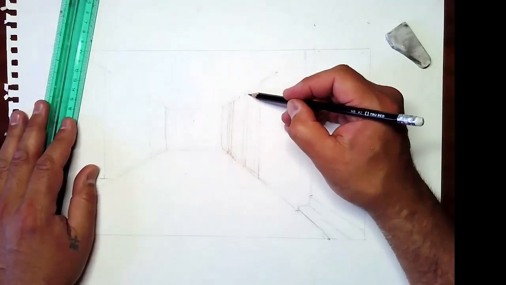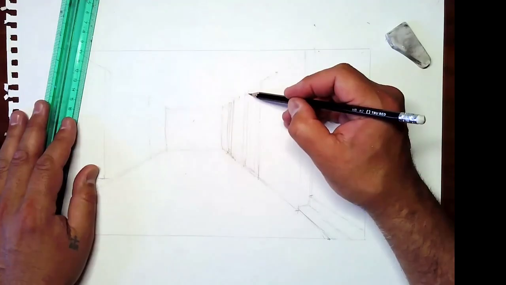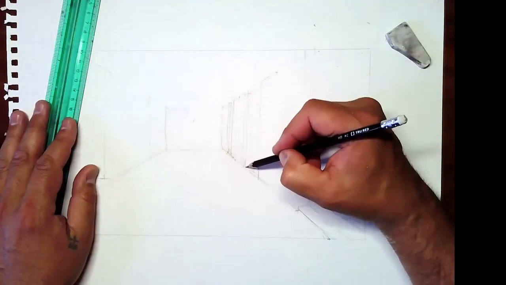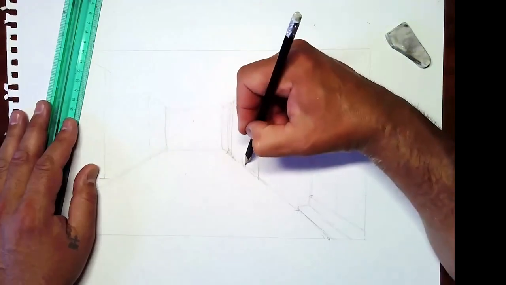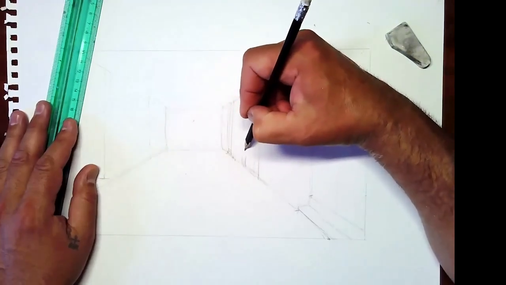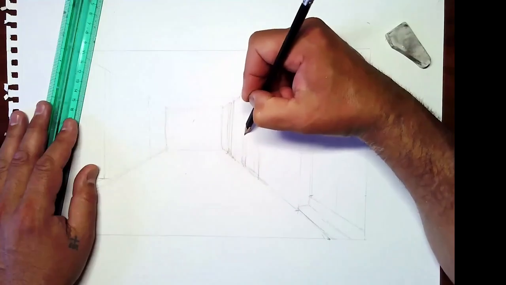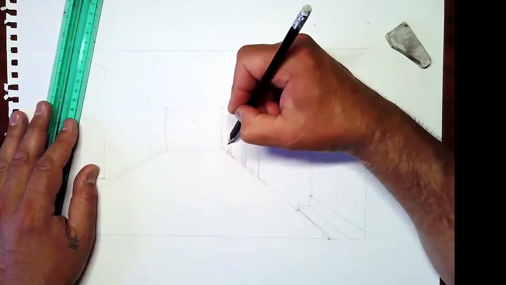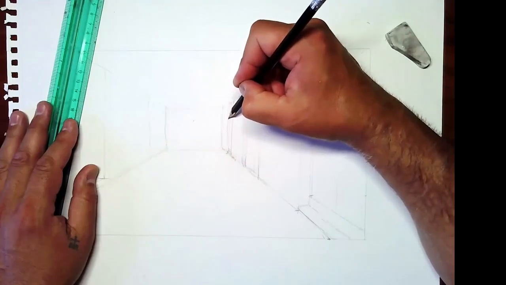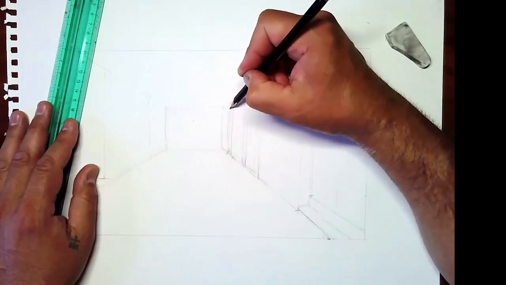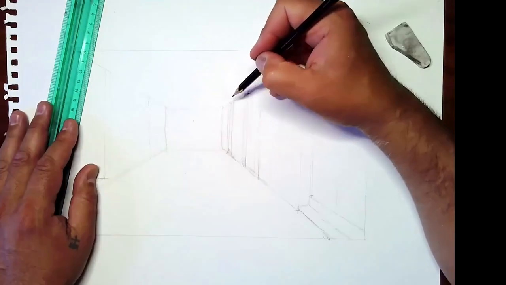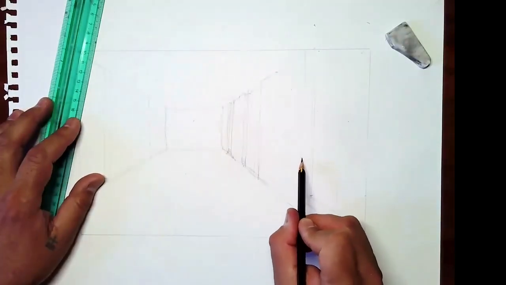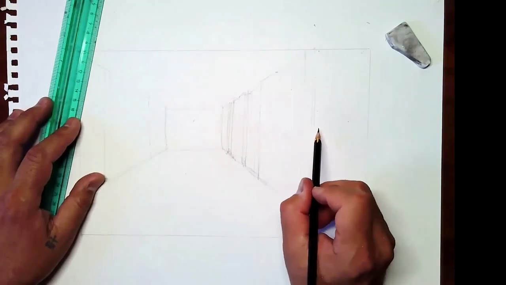There's that window there. Okay, so I'll put some kind of indicator lines in here so you guys can see what's what.